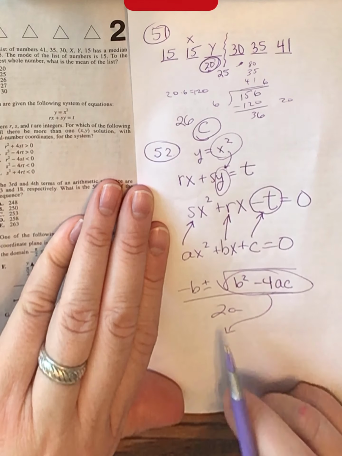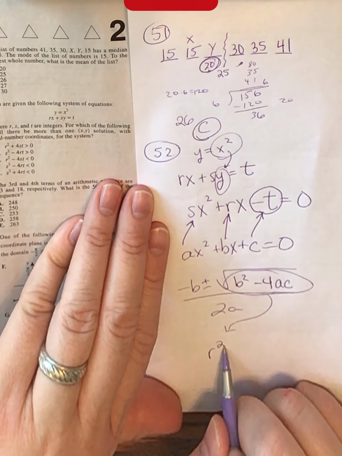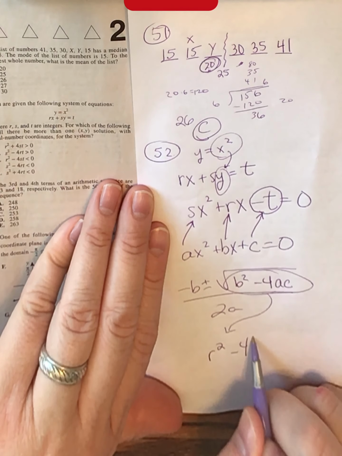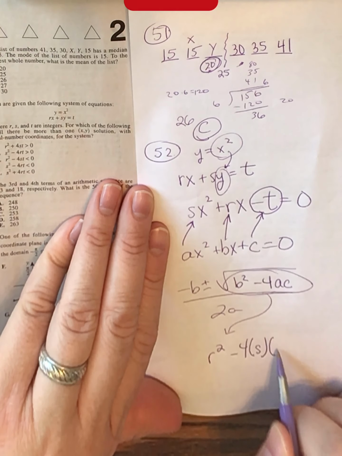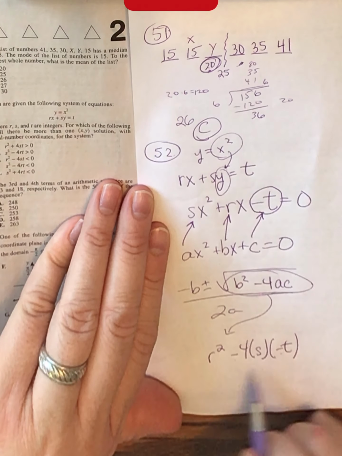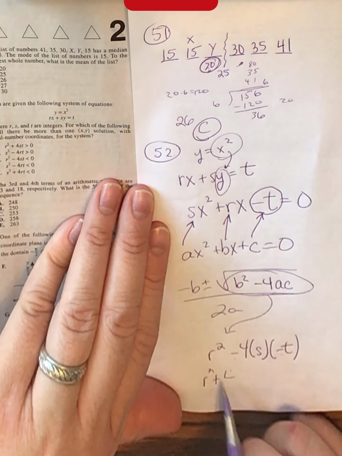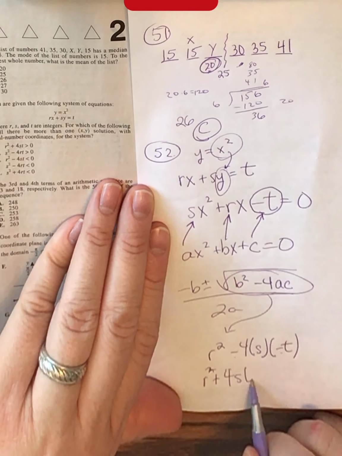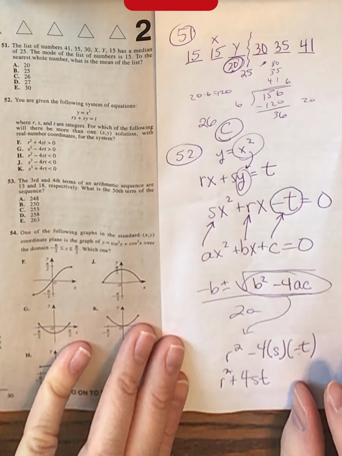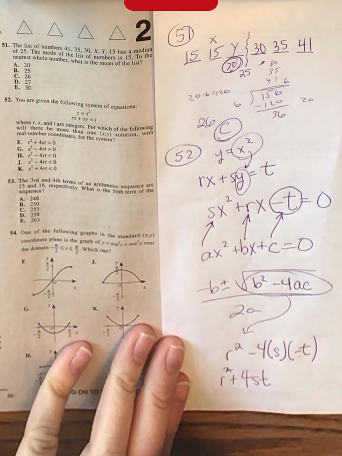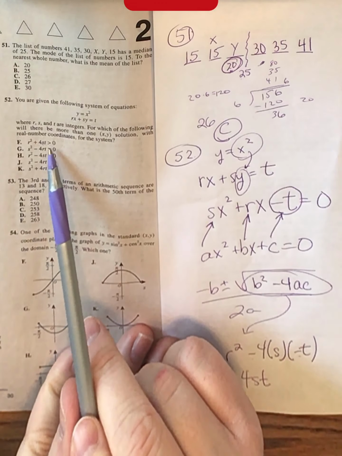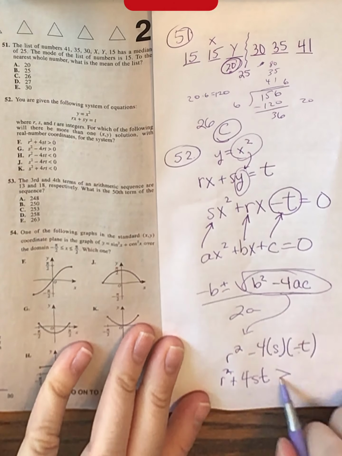So b squared would be r squared minus 4 times s times negative t. Well, negative times a negative is positive, so it'd be r squared plus 4st. I want r squared plus 4st to be greater than 0, which is choice F.